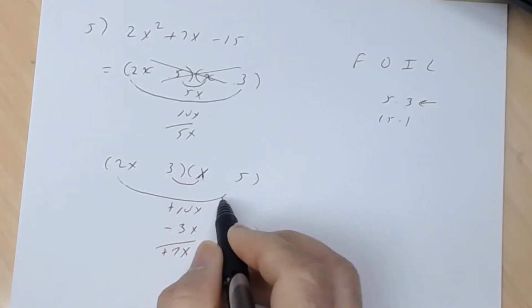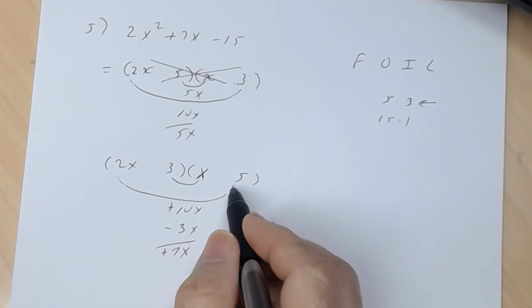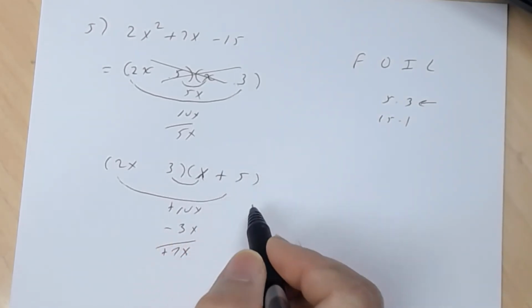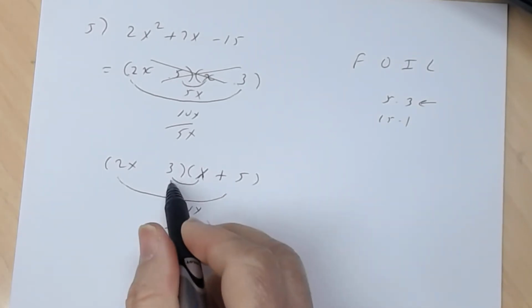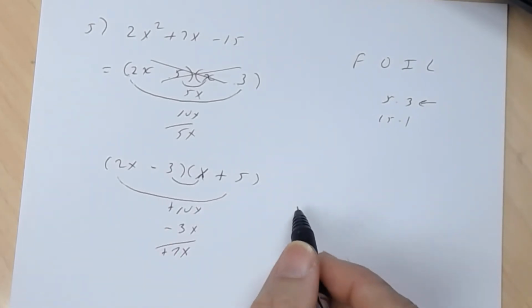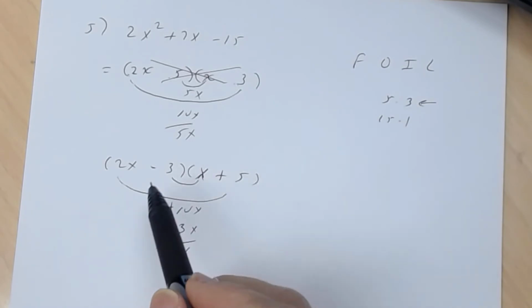In order to get a 10x here, see the outer is 10x. In order to get a positive 10x, that means that this can be a plus symbol. And remember this was a negative 3x. In order to get a negative 3x, this has to be negative. And again, before you go on, always FOIL this out.